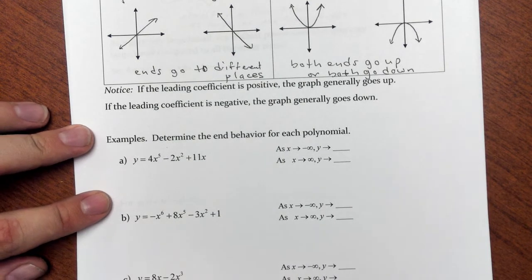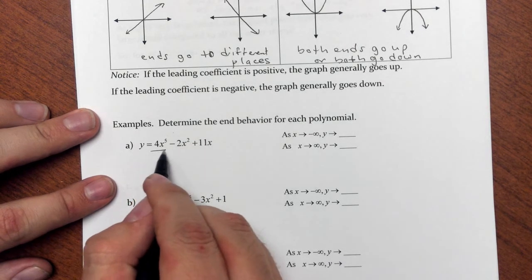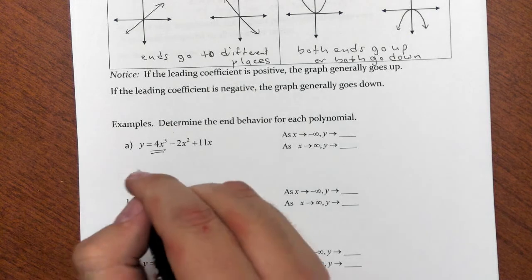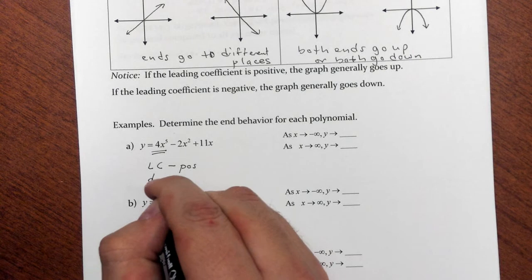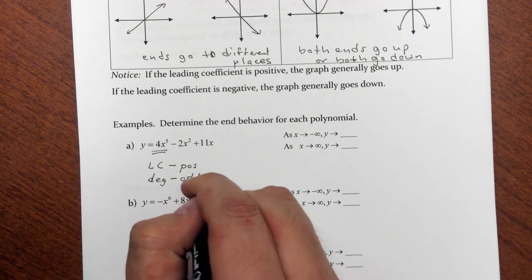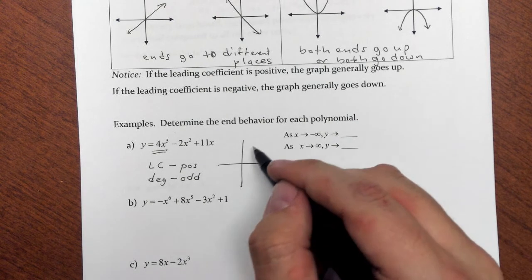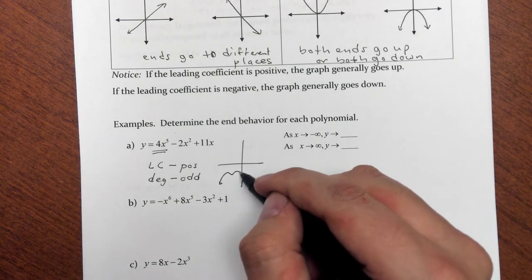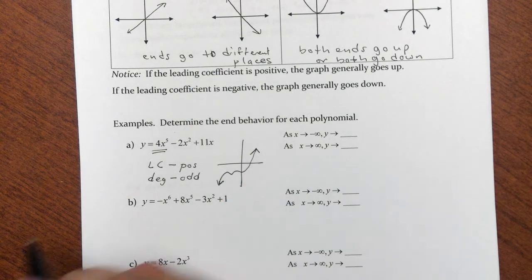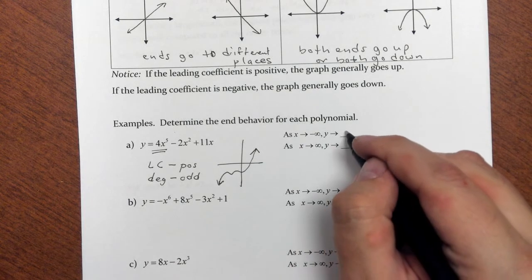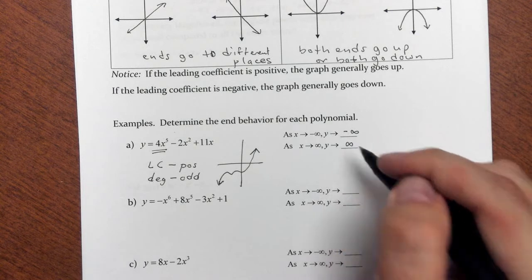So if I'm looking at A right here, again, I want to look at the highest power term, the leading term, which is 4x to the 5th. So my leading coefficient is positive, my degree is odd. So I need to think about when I graph this, it's going to go generally up. Like I said, it might have some turns in the middle, but it generally goes up from left to right. As x approaches negative infinity, y must also approach negative infinity. As x approaches positive infinity, y will approach positive infinity itself.